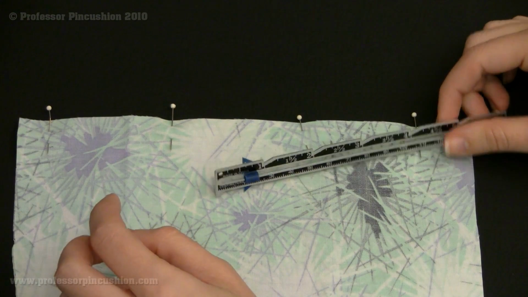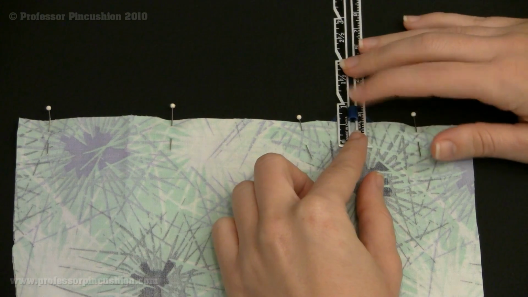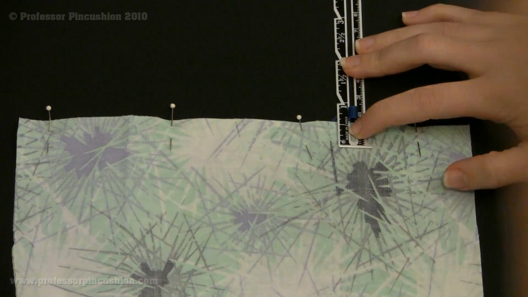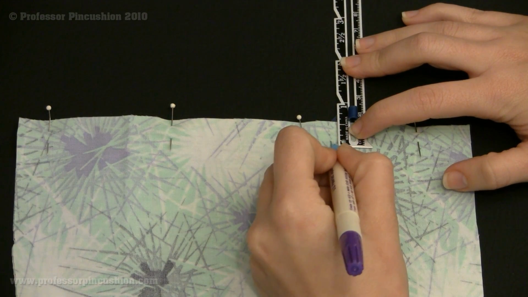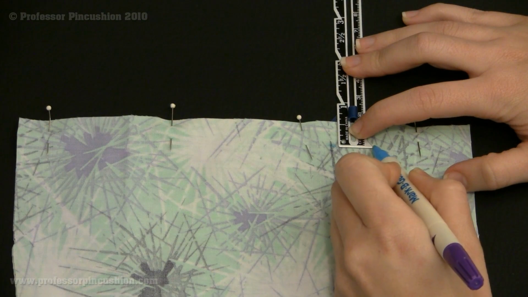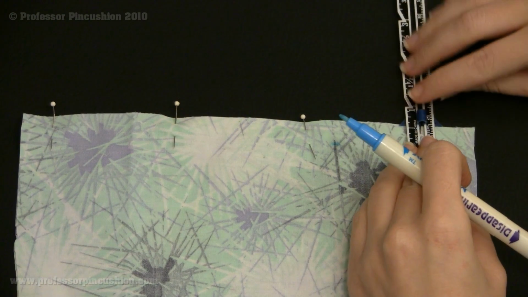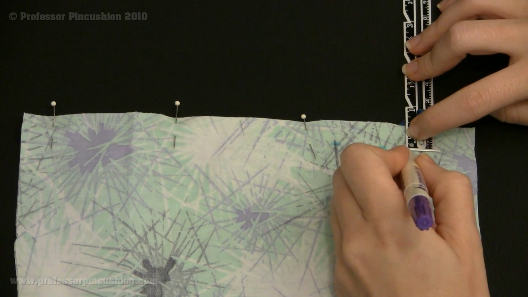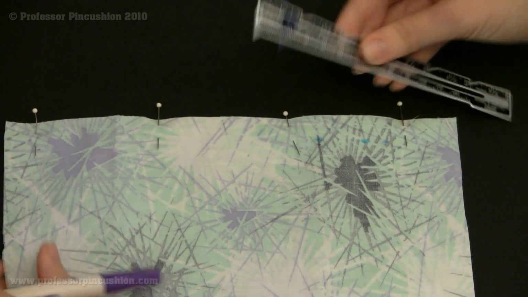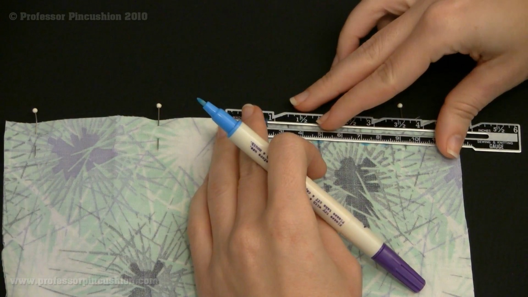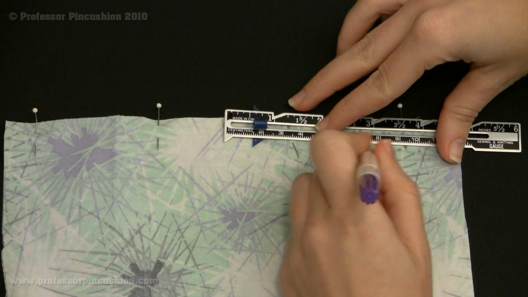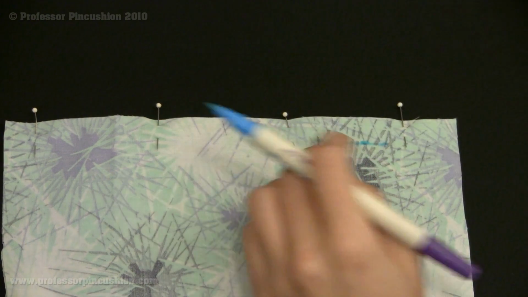So now I'm just going to use this to mark where the 5/8 of an inch seam allowance would be. So I'm going to use my marker here. And let me do one more. Alright, so then I'm going to use the straight edge of my sewing gauge here. I'm going to connect these lines. So this blue line represents where I'm going to be stitching on this particular piece of fabric in order to have the 5/8 inch seam allowance.